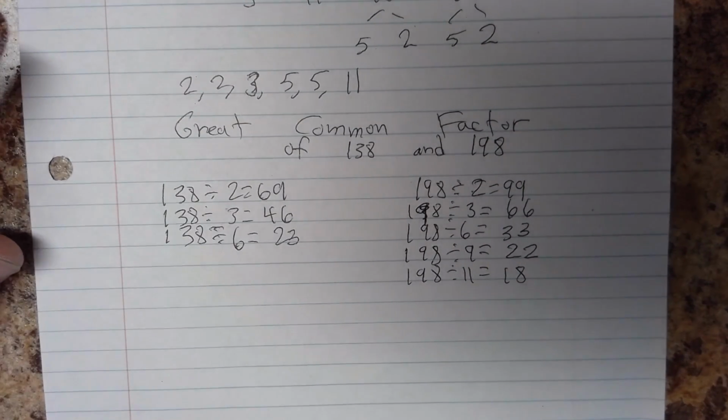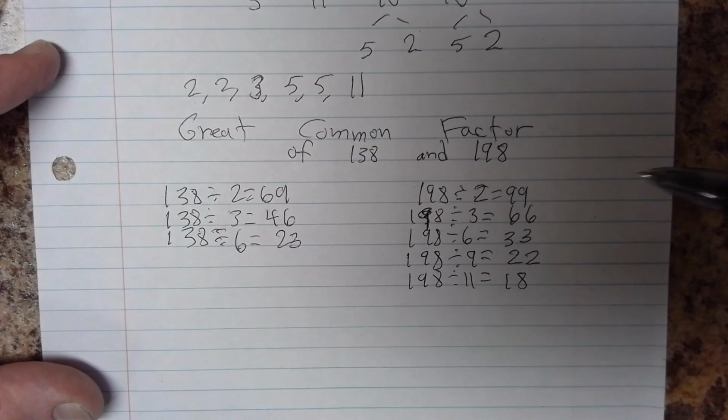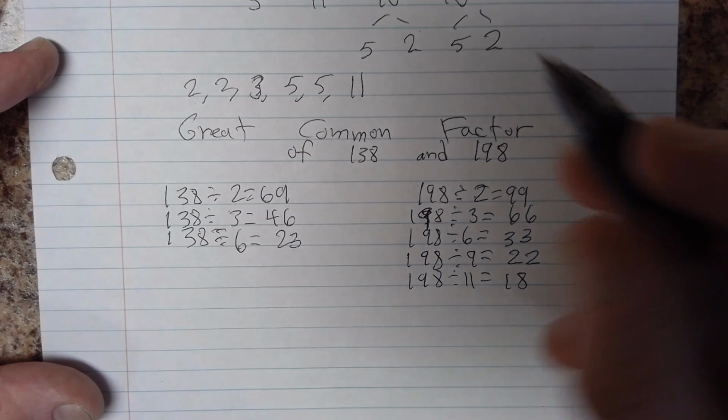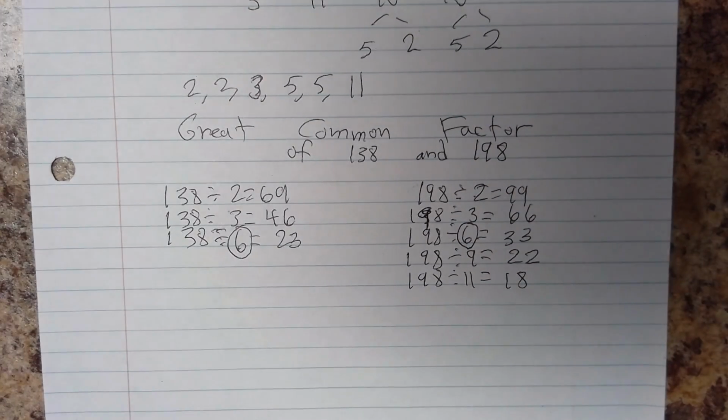That's all the factors we have. So what is the greatest common factor that the two numbers had, the one that they both had? They both have a 2 and a 3, and they both have a 6. So the greatest common factor is 6. But that's essentially how you do it.